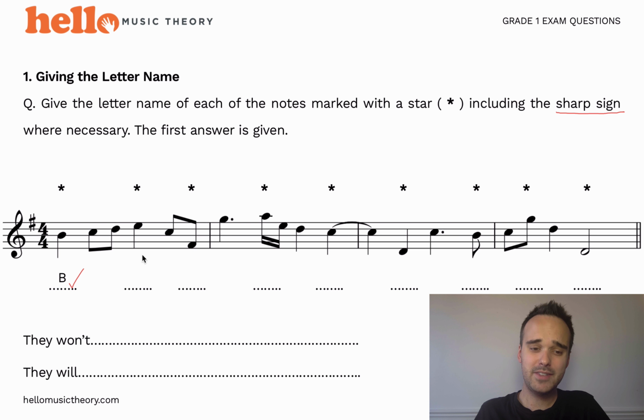So for this one, you just really need to learn the names of the notes in the treble and the bass clef. That's the first thing to do. You just have to go through and answer the names of them, and remember to write in the sharp. So this one's an F sharp, because it is a sharp note. I've got some flashcards on the website. I'll put a link in the description to this video, which will help you learn the names of the notes. But yeah, that's a tricky thing.